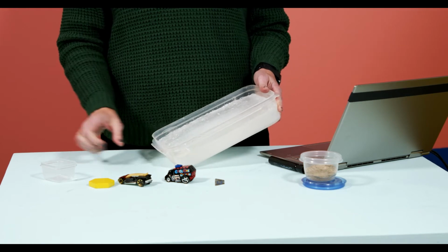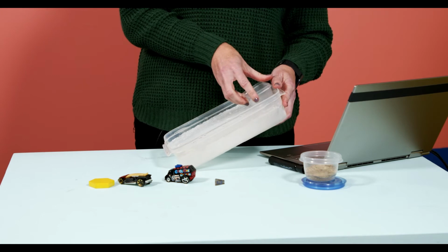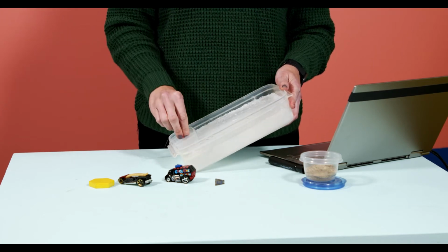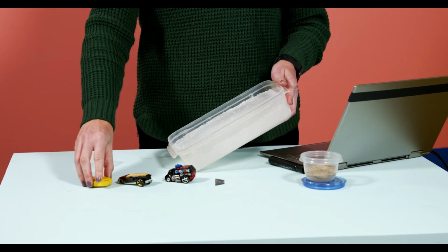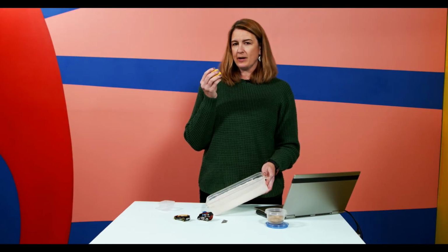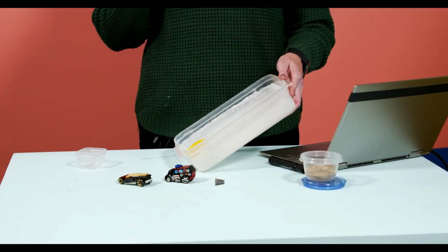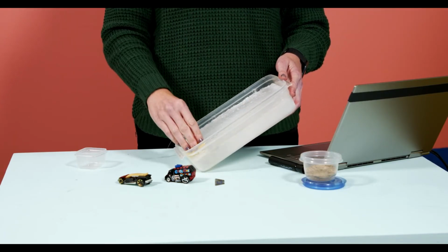I want you to watch as my plastic sled goes down the hill. It went down pretty quickly. Now let's try the wooden sled. Now, this wood also has kind of a glossy finish, so that's important as well. It also goes down pretty quickly.